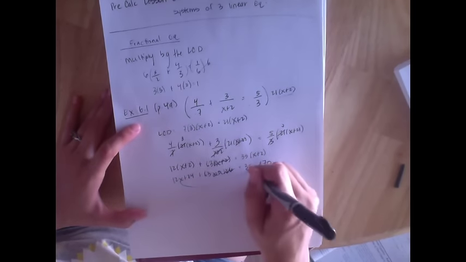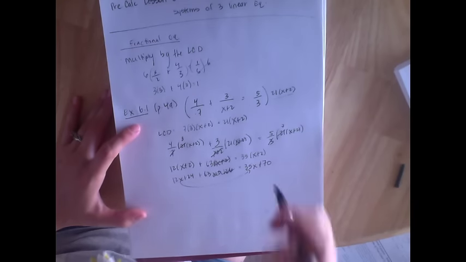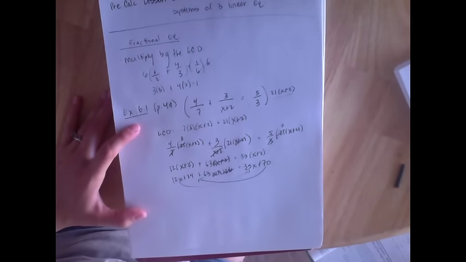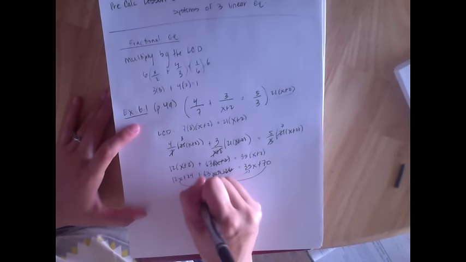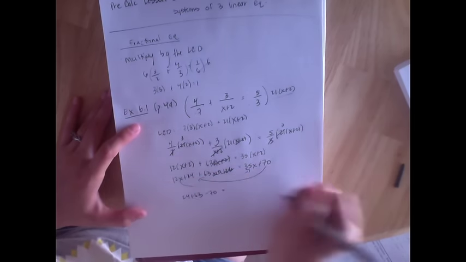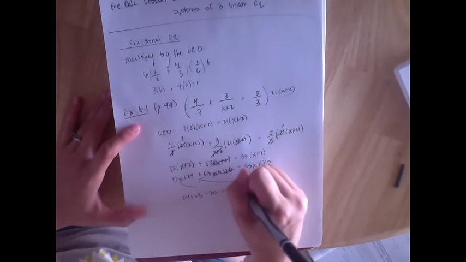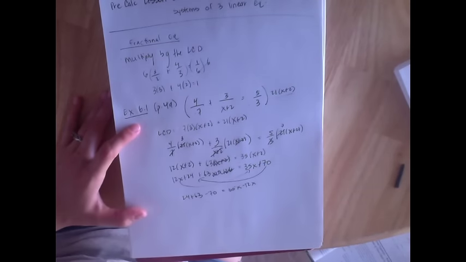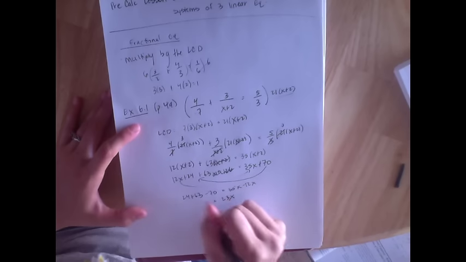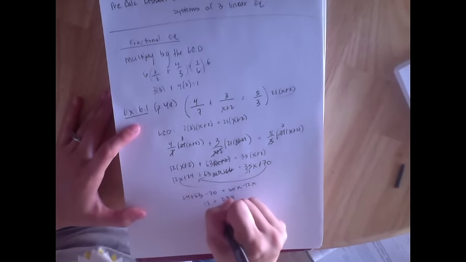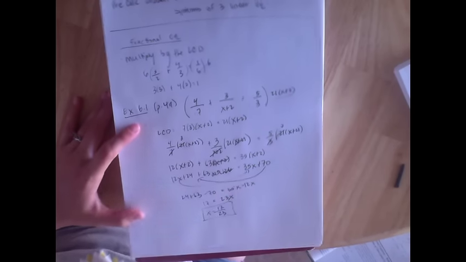So I'm going to bring my 12x over here, and I'm going to bring my 70 over here. So on this side I will have 24 plus 63 minus 70, and on this side I will have 35x minus 12x. This will give me 17 equals 23x, so x is simply 17 over 23.